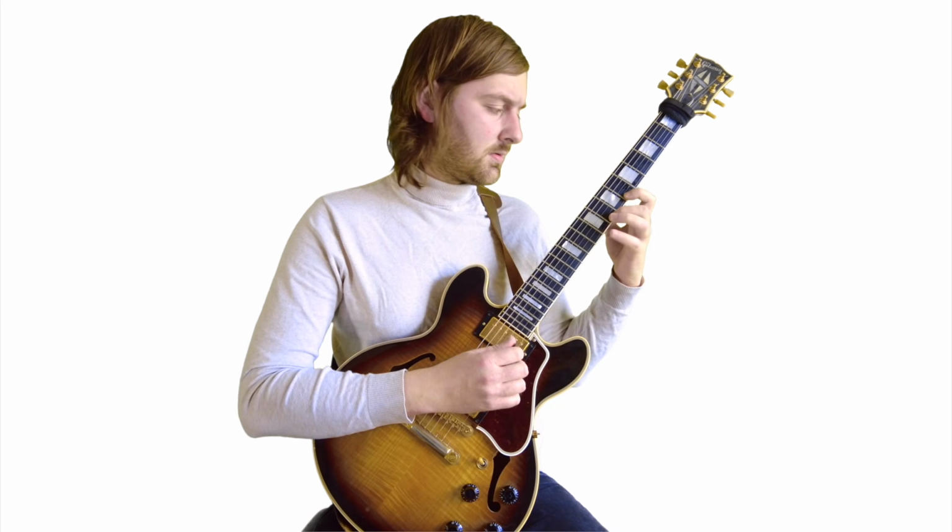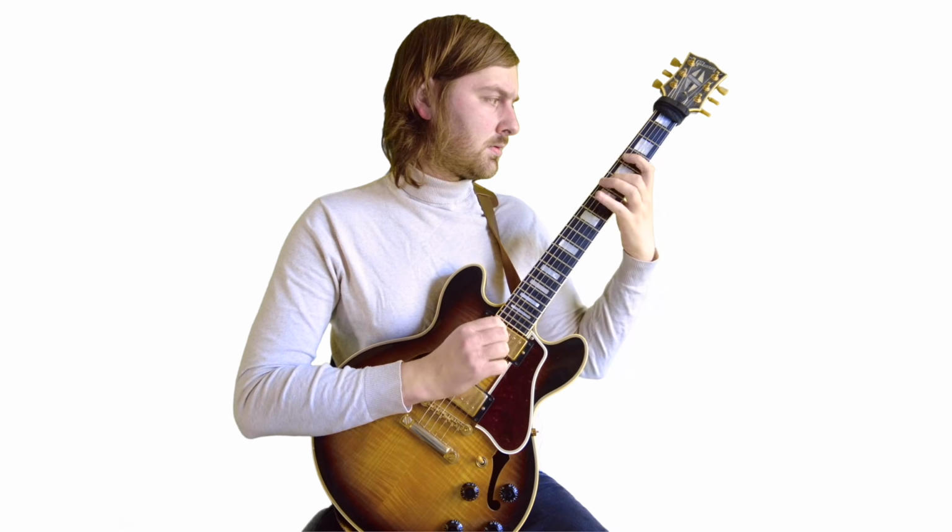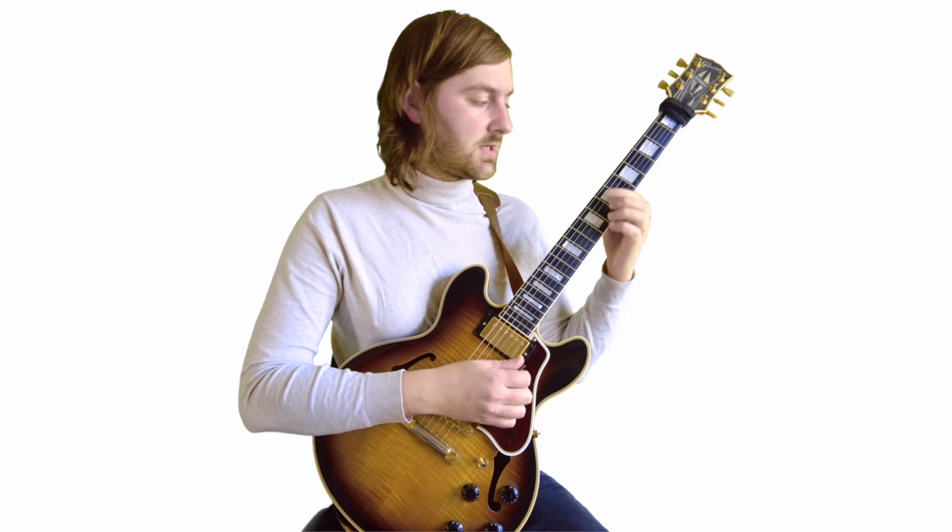So here's another example of a similar idea. Okay, pretty much just the melodic minor scale going down. Well, I'm saying it's the melodic minor scale, but obviously it's the A altered scale. It's just going down, skipping out some notes.